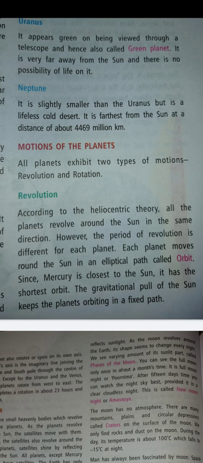The greater the planet's distance from the sun, the more time it takes to complete a revolution of the sun. Each planet moves round the sun in an elliptical path called orbit. And I have already discussed that the planets move around the sun in an elliptical orbit, and that elliptical path is termed as orbit.